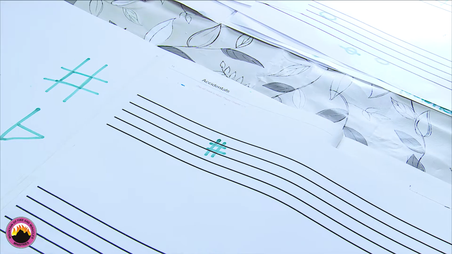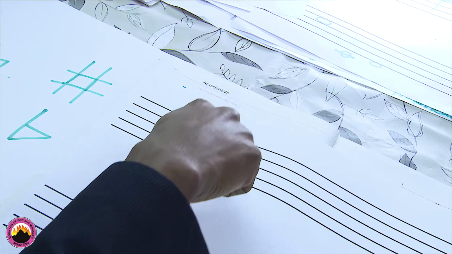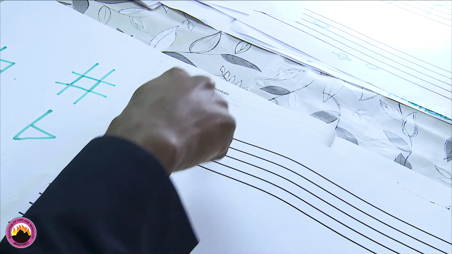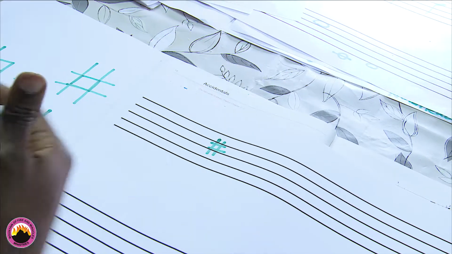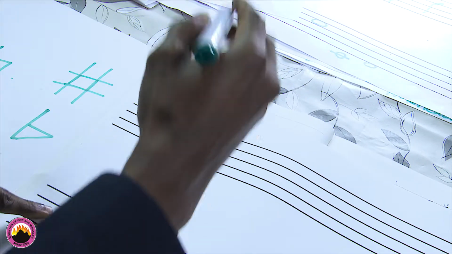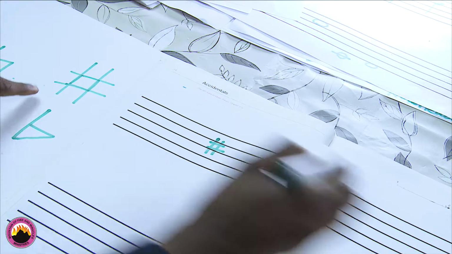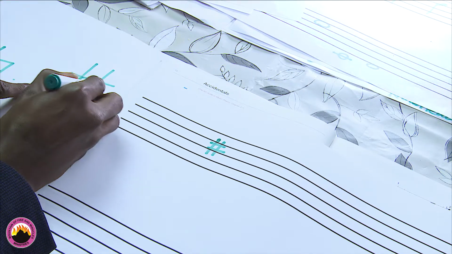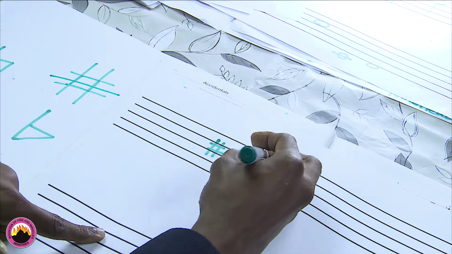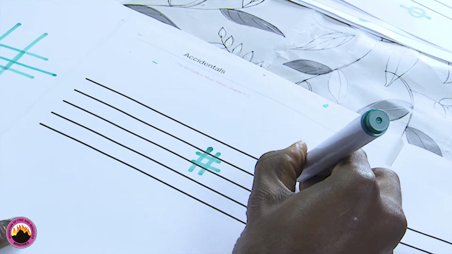So if your sharp is supposed to be in a space, you should have that center point in that space. The same way, if your sharp is supposed to be on a line, then that line must pass through that middle section. Let me give you an example here. So you have this.